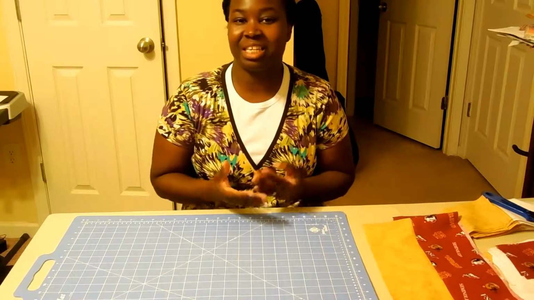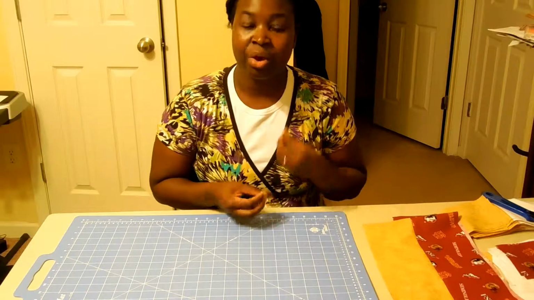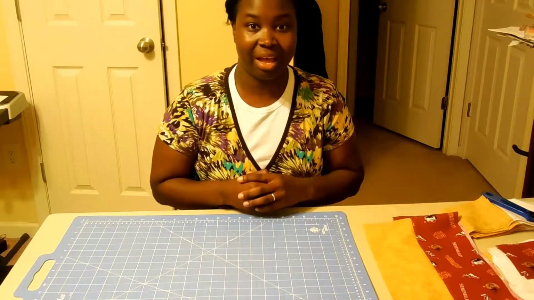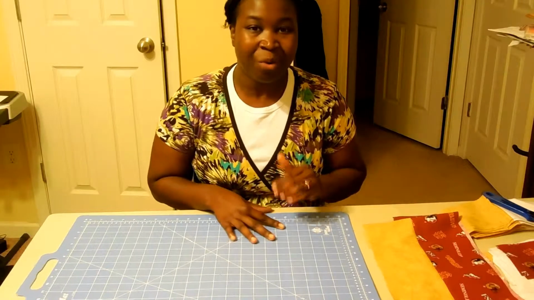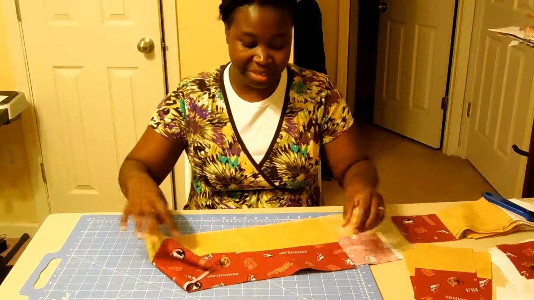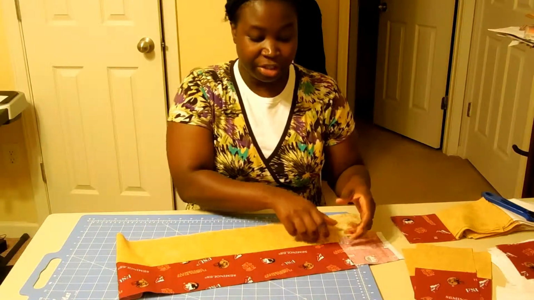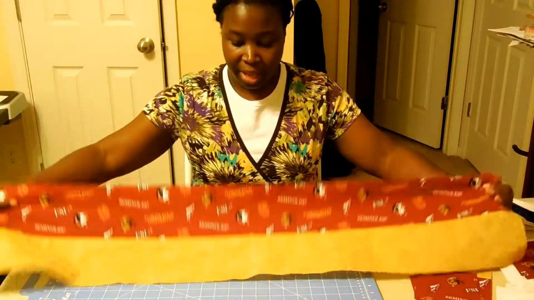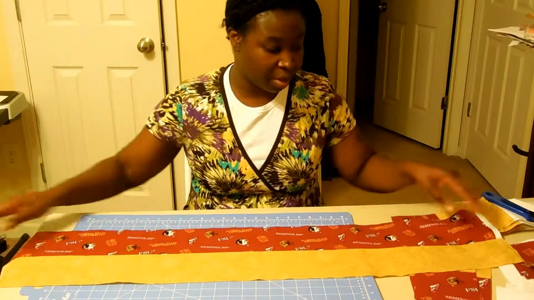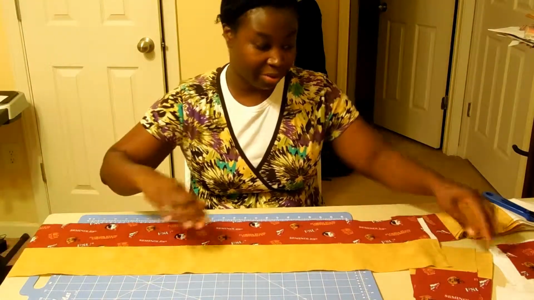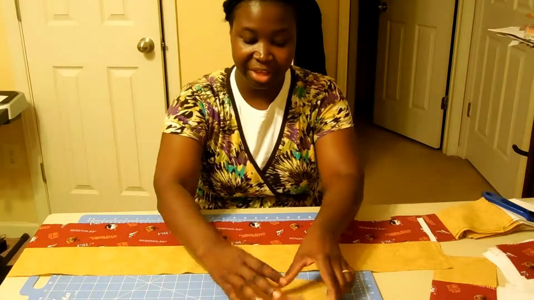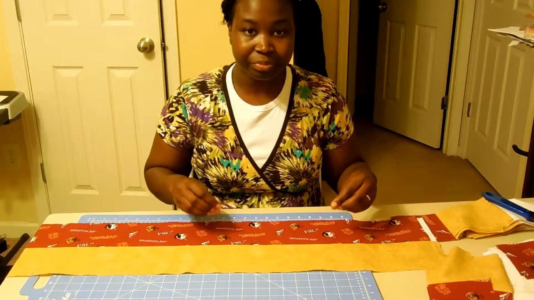And since it's a lot of repeating patterns, we can use strip piecing to help create that look and save me a little bit of time and trouble. What strip piecing is, is taking 2 strips of fabric, in my case, and sewing them together. And then from this strip, we're going to create our quilt units that look like this. And I'm going to show you how I cut those in just a minute.